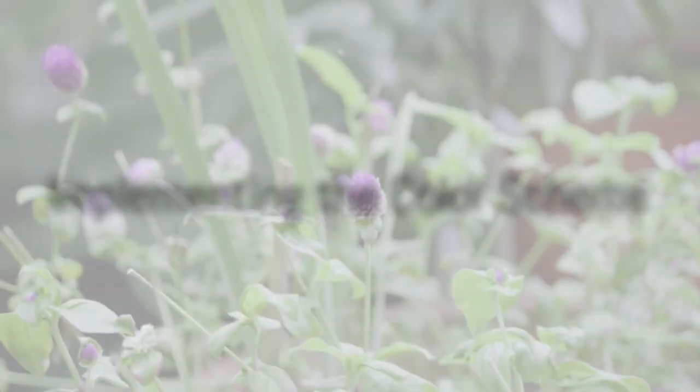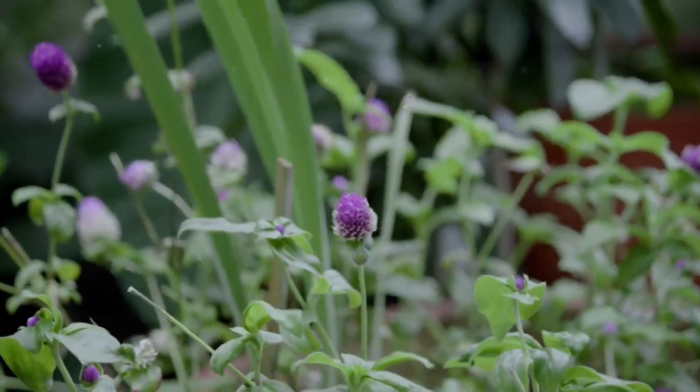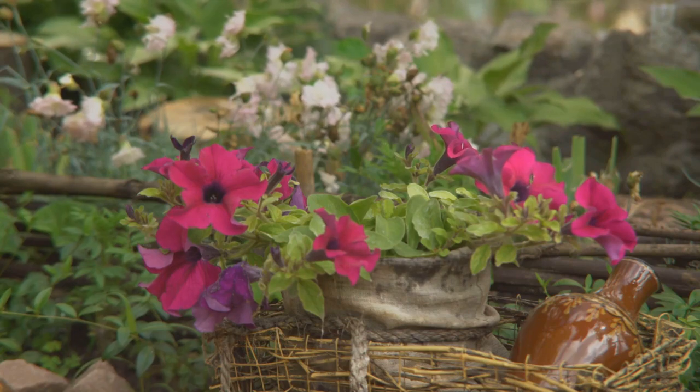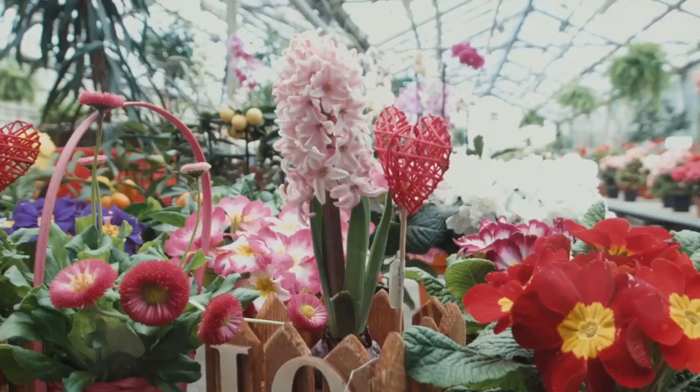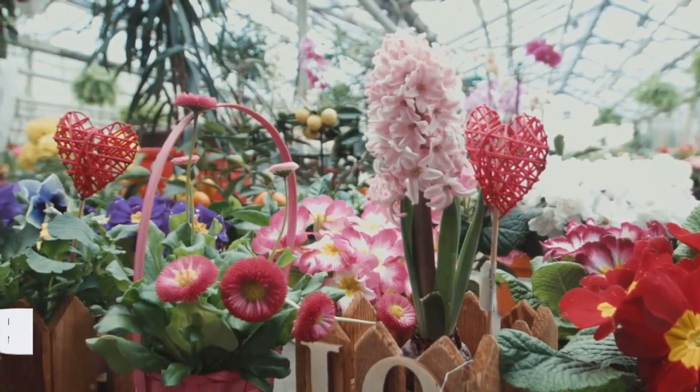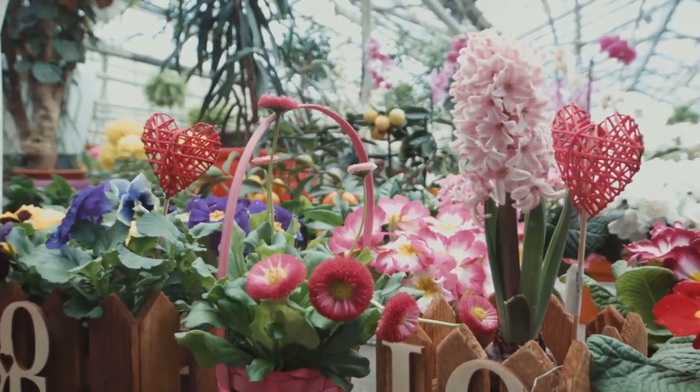The final step is implementing your color scheme in your garden. Start by selecting plants and flowers that correspond to your chosen hues. Don't forget, the color of foliage, not just flowers, can contribute significantly to your overall palette. Garden decorations, too, can enhance your color scheme. Remember, color perception varies with light and season, so your garden's look may transform throughout the year.